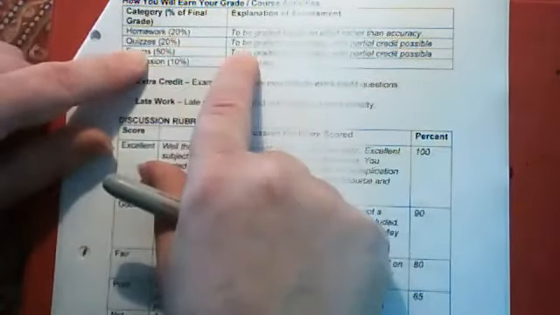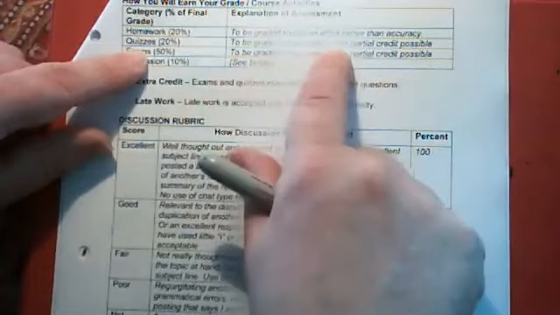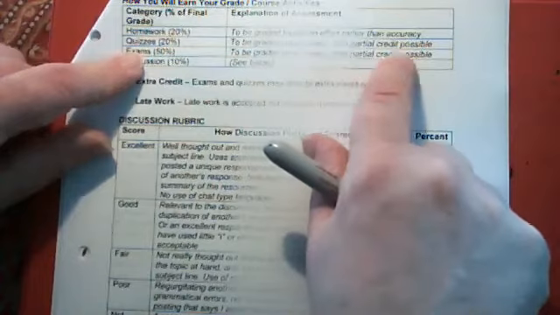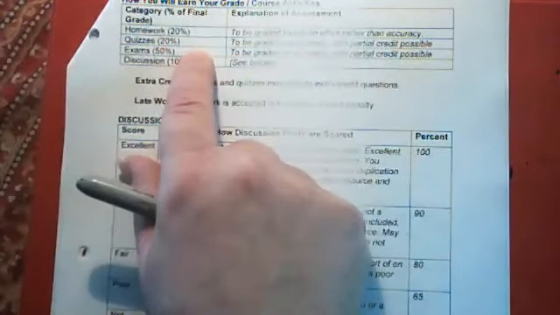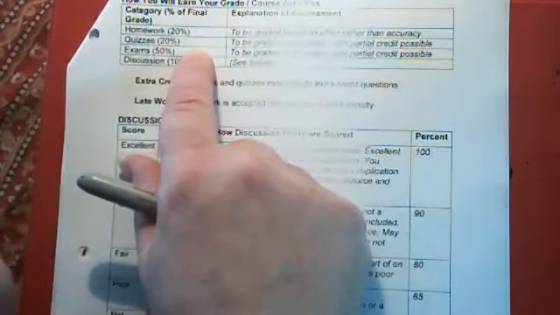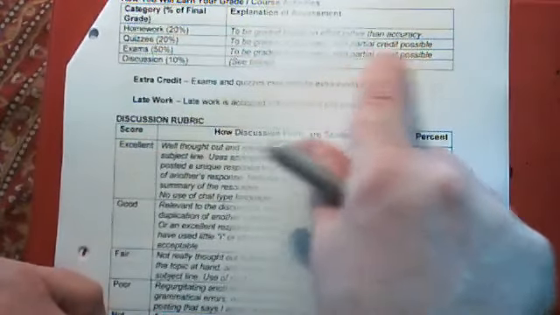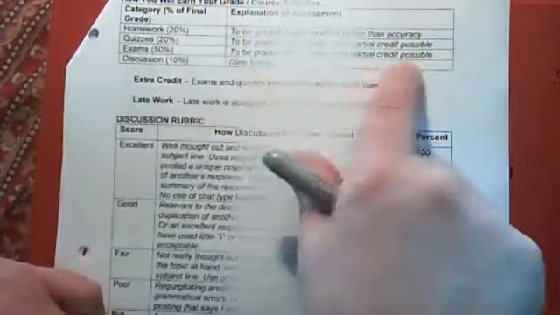Quizzes will be graded on accuracy, and I will try for partial credit on Sapling. Sapling mostly does multiple choice questions, but not always. There are some that are not multiple choice. And so to the extent it's possible, I will allow partial credit. And the same with the exams.